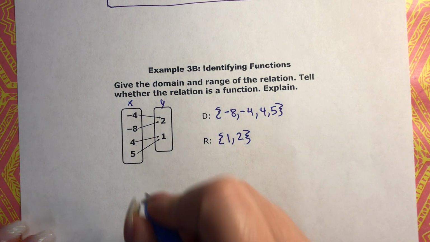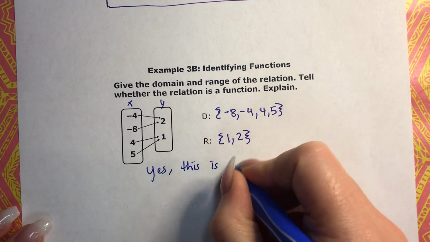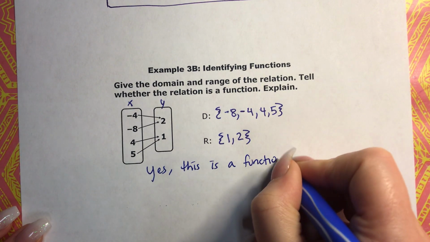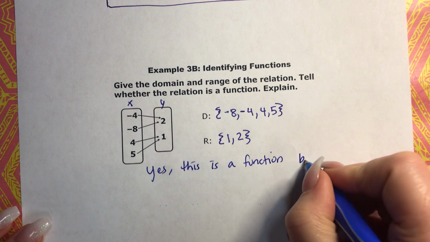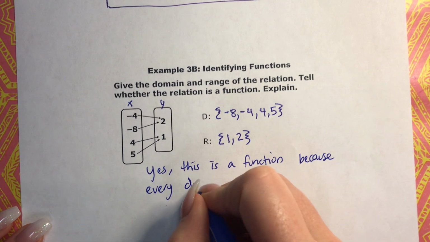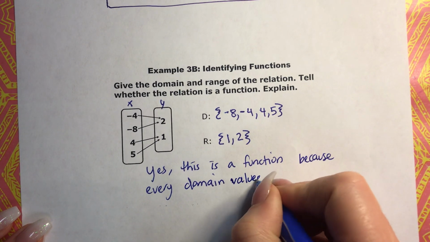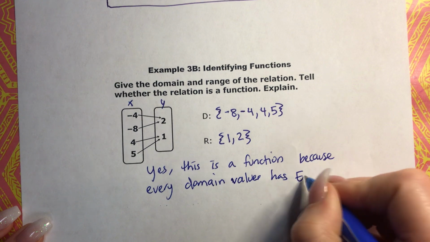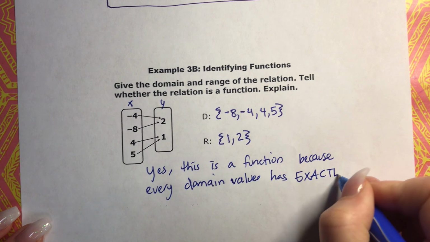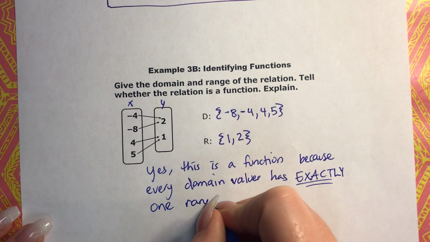So, is it a function? Yes. This is a function because every domain value has exactly one range value.